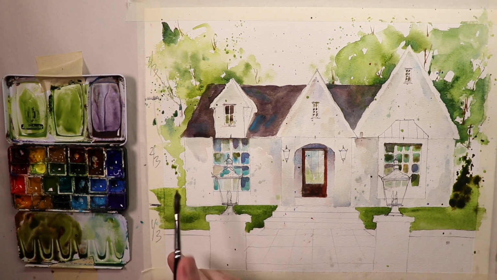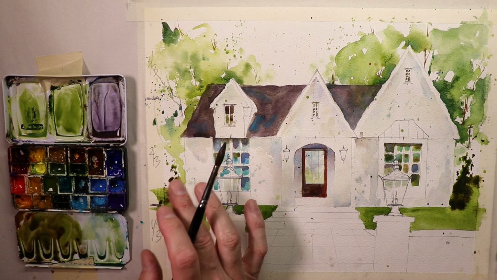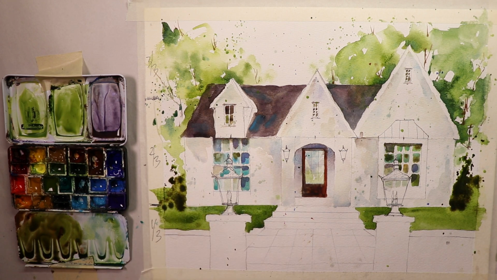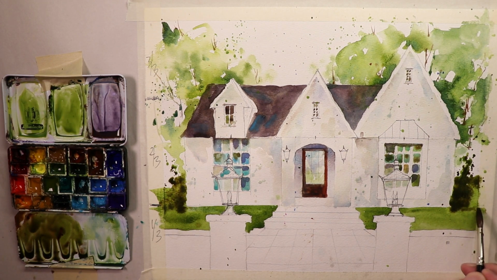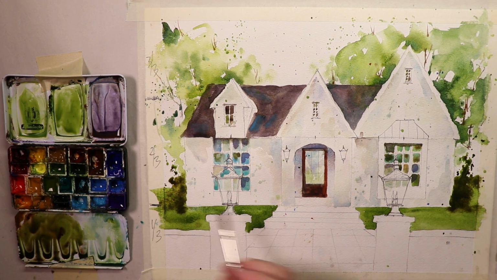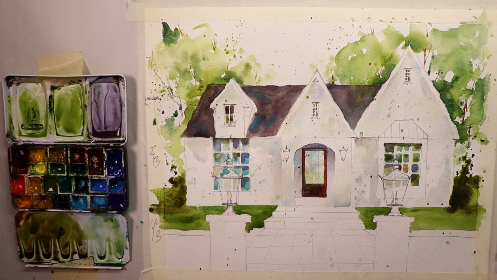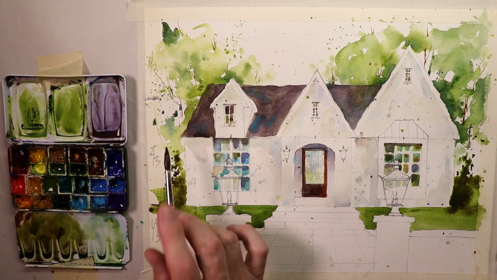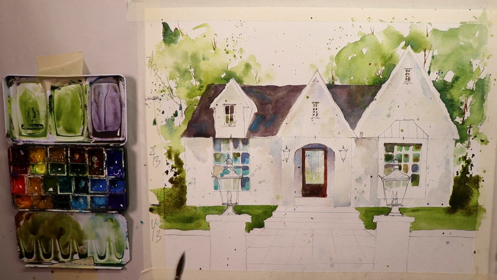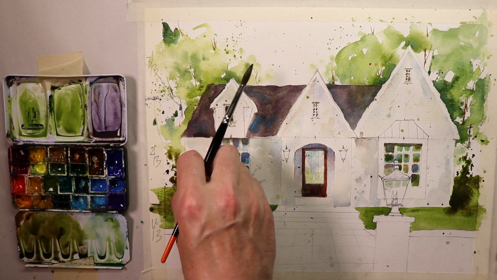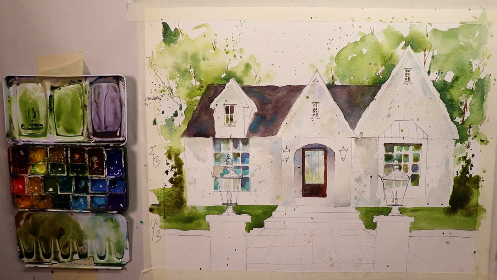So maybe I'm doing a little bit of shrubs over here on the sides. Like that. There we go.